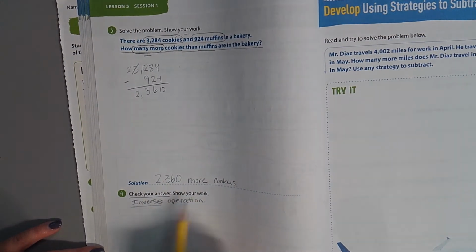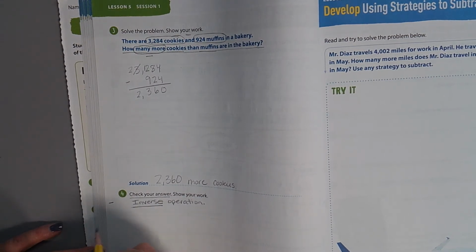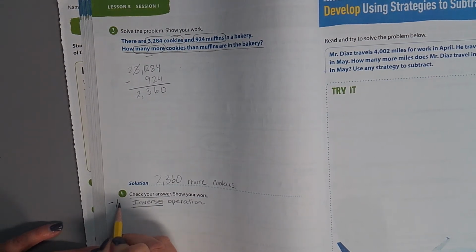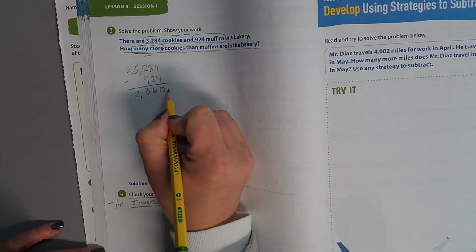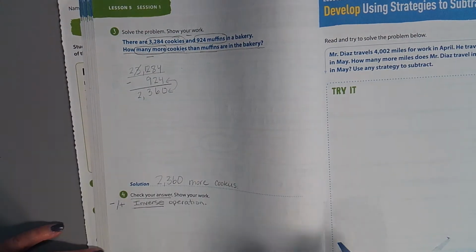Here it says to check your answer, and I told you to use the inverse operation. The inverse operation of subtraction is addition. So I'm going to add these two parts together, and hopefully it equals our total.